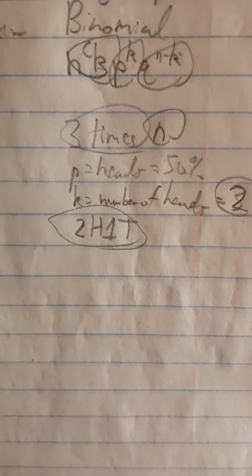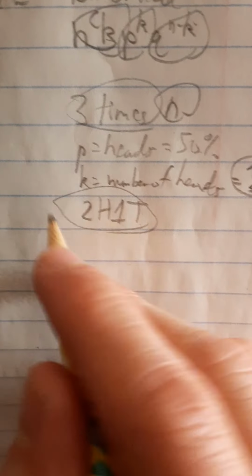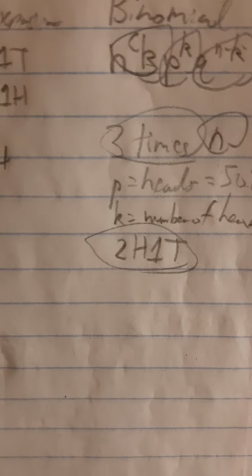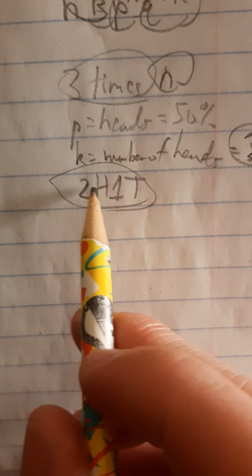If it's not going to be heads, it has to be tails. If it's not going to be tails, it has to be heads. There's only one other possibility, since there are only 2 outcomes. That's why it's called binomial. I believe it means two names. I'm not 100% sure, but it just means there's 2 outcomes. If there's 2 heads, there has to be 1 tail. There's no other possible outcome.